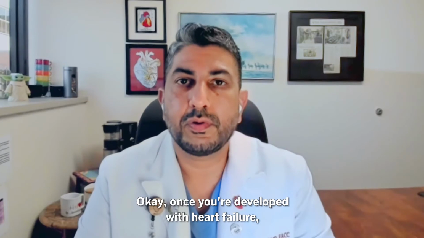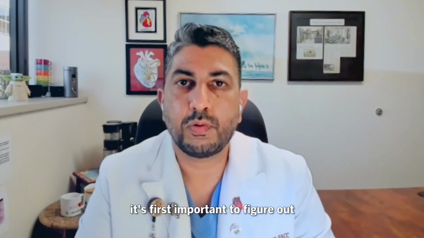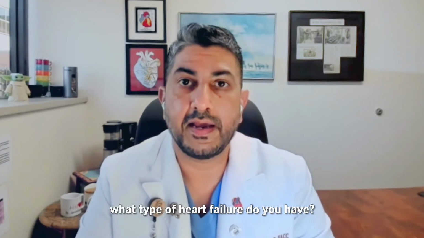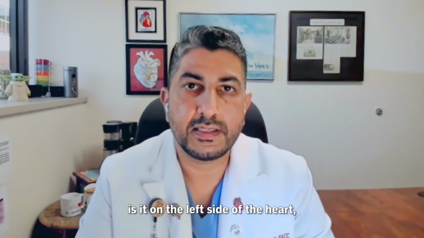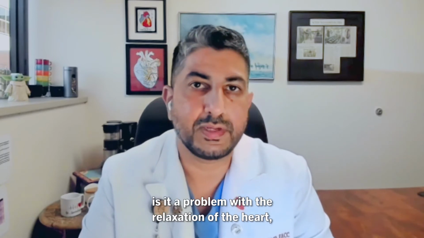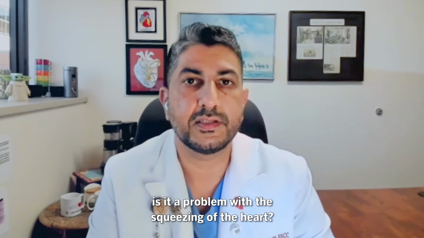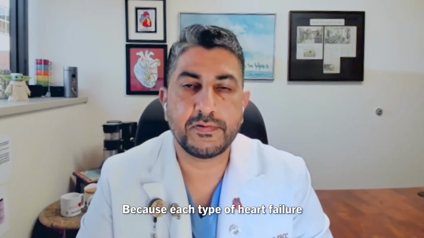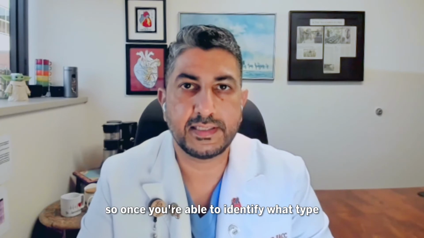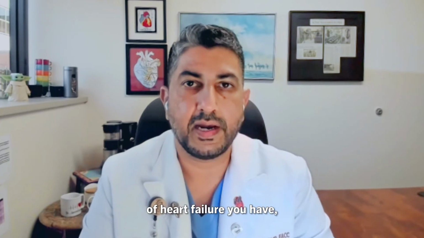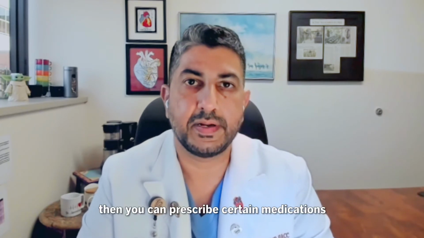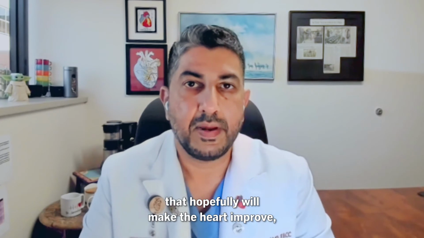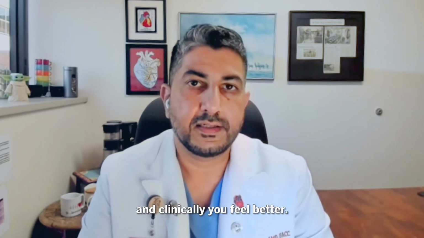Once you've developed heart failure, it's first important to figure out what type of heart failure you have. Is it on the right side of the heart? Is it on the left side of the heart? Is it a problem with the relaxation of the heart? Is it a problem with the squeezing of the heart? Because each type of heart failure has a different treatment. So once you're able to identify what type of heart failure you have, then you can prescribe certain medications that hopefully will make the heart improve and clinically you feel better.